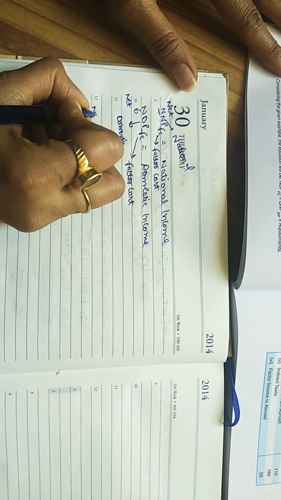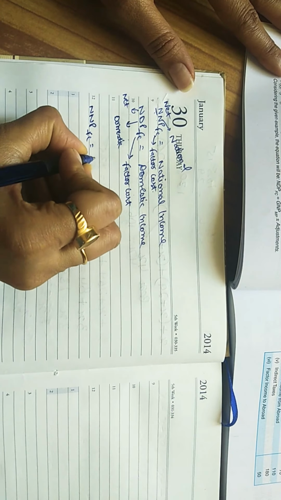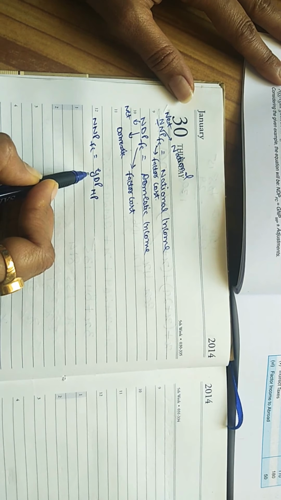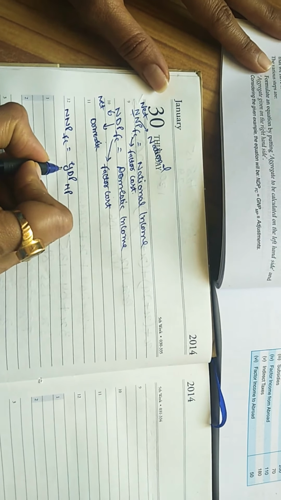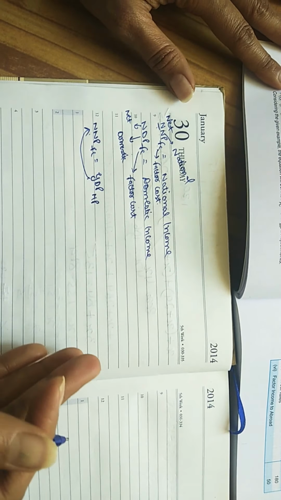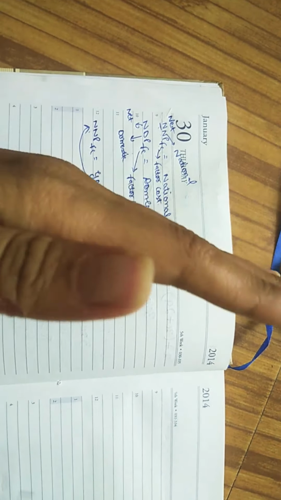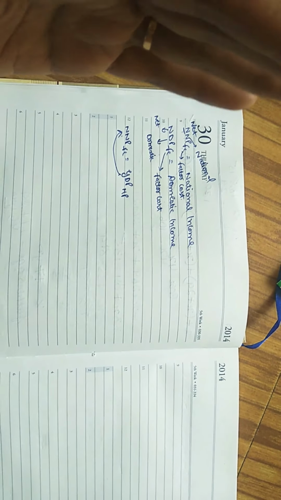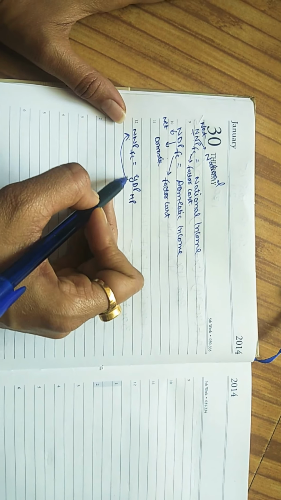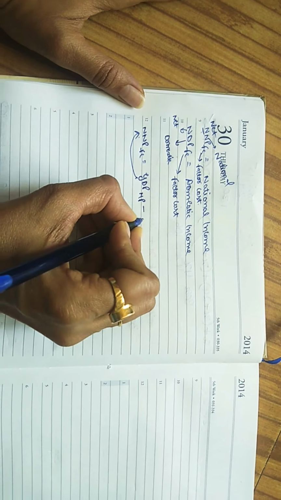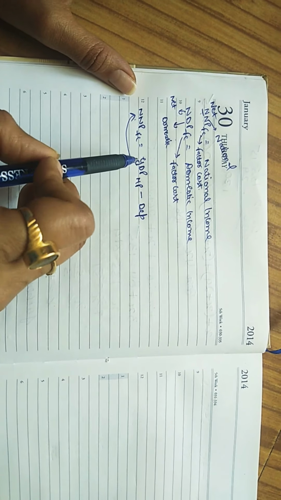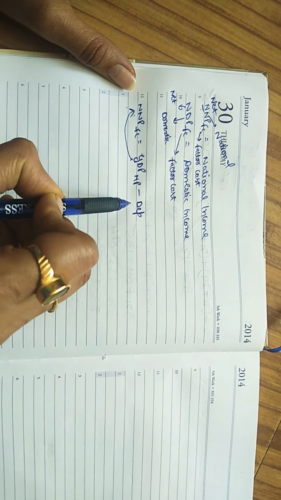Suppose we need to calculate NNPFC from GDP MP. Now we need to move from gross to net. Gross is bigger than net. So let's learn this movement. We need to minimize or convert the gross to net. So for that we need to subtract depreciation from the gross to make it net. If we need to convert gross to net, we need to deduct the depreciation.